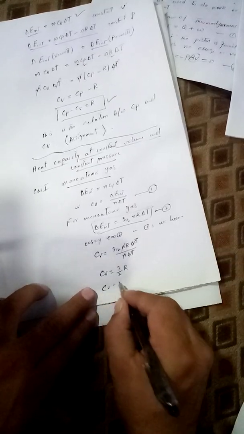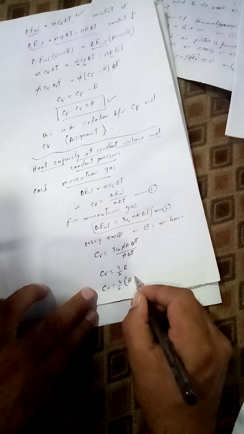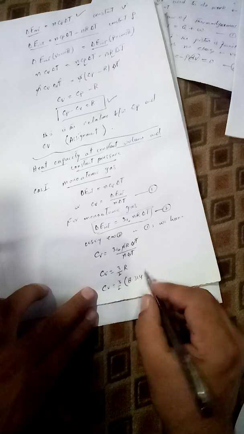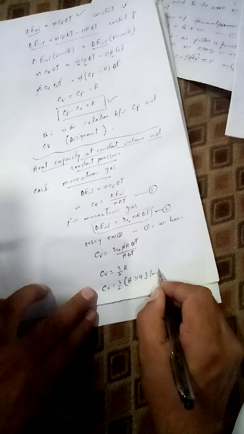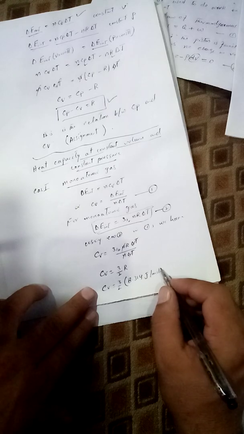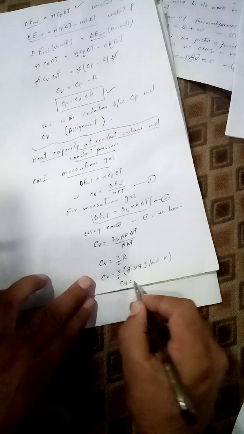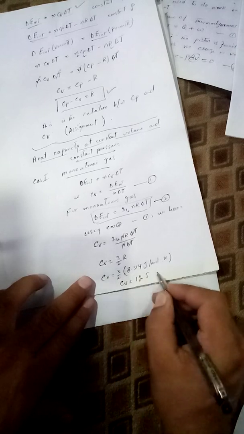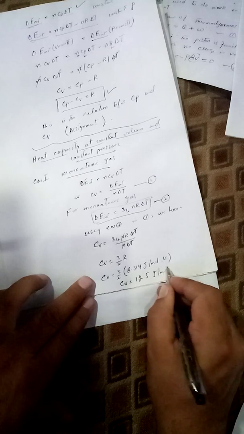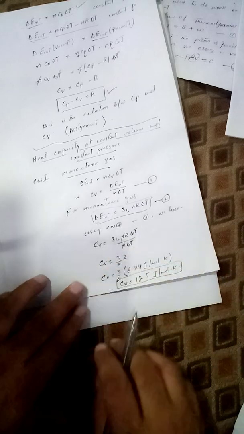And the numerical value of Cv will be 3/2, and the value of R is 8.314 joule per mole per Kelvin. So if we calculate this, we finally get Cv is equal to 12.5 joule per mole per Kelvin. This is the specific heat at constant volume for monoatomic gas.